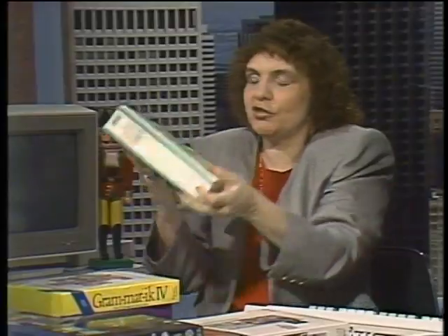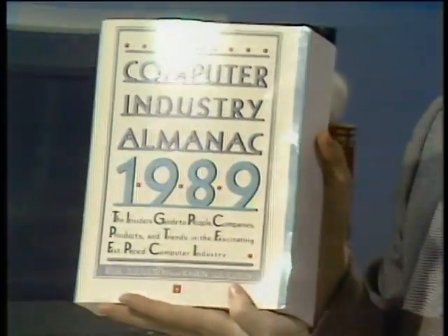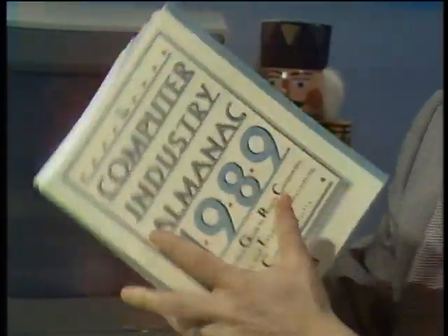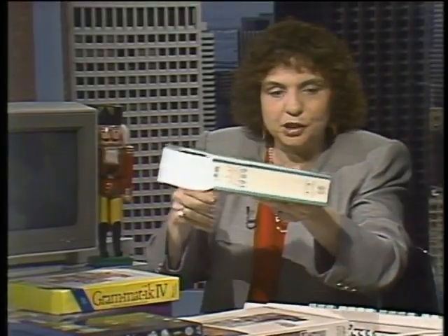Also, Computer Industry Almanac, big book, the 1990 version is out, and it has just about everything you'd ever want to know about the computer industry.